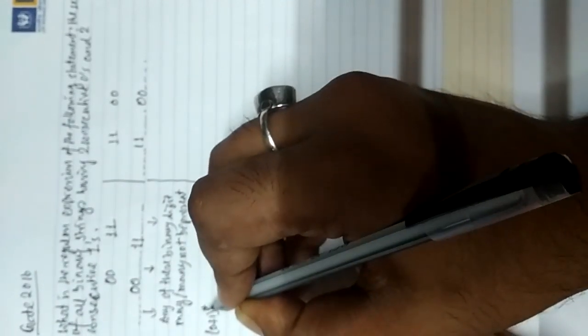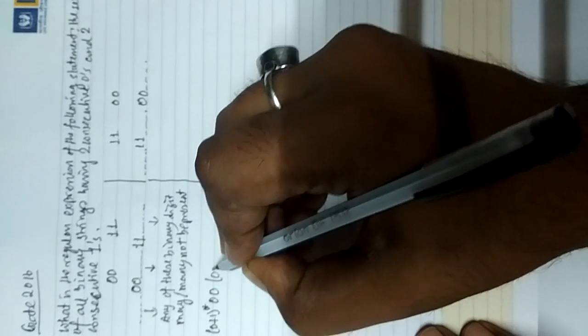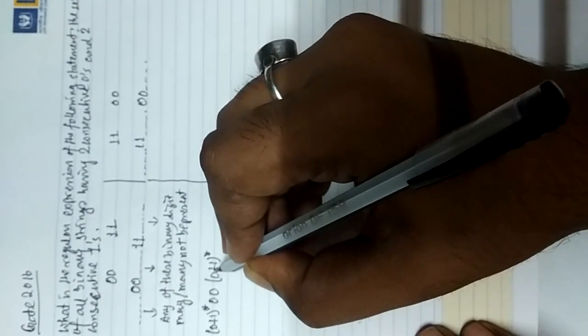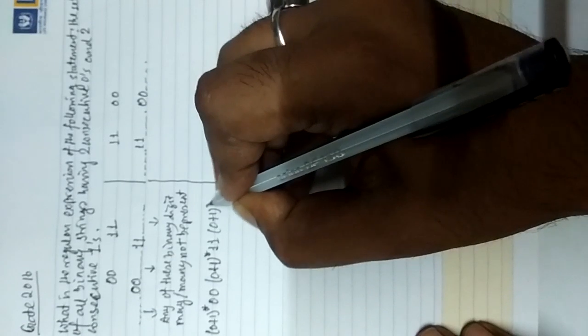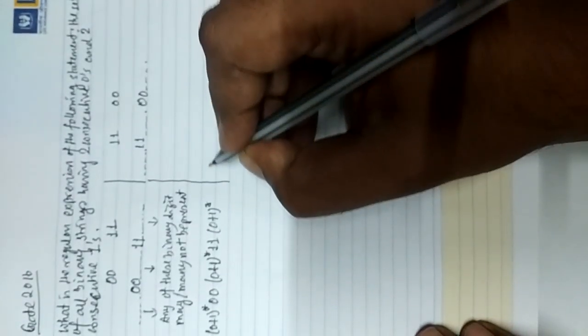So this portion can be represented this way: (0+1)*, which means may or may not be, a combination of either 0 or 1. Then followed by 0 0, then this again may or may not be, so (0+1)* represents that, where 0+1 means either 0 or 1 combination, then followed by 1 1, and again (0+1)*.